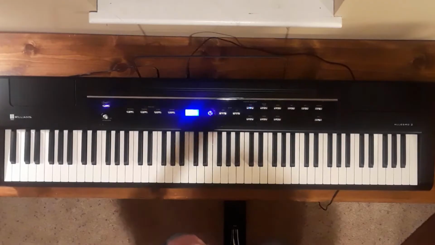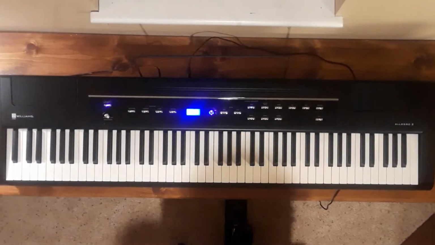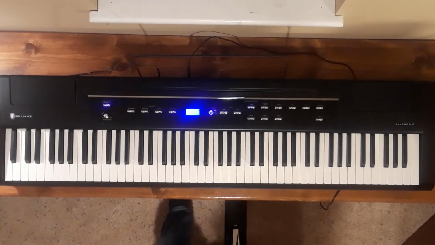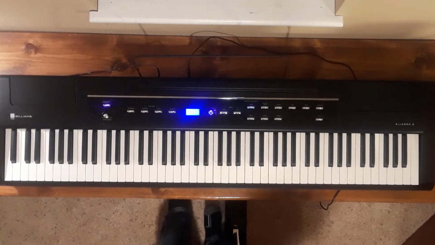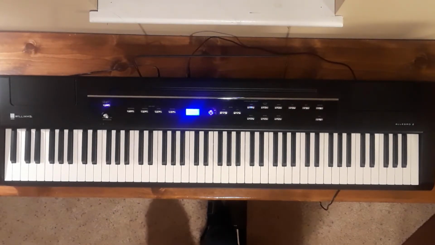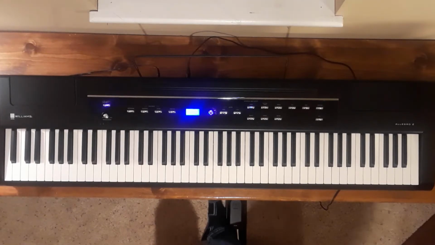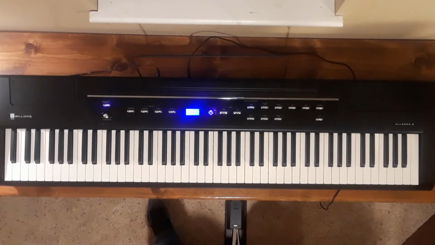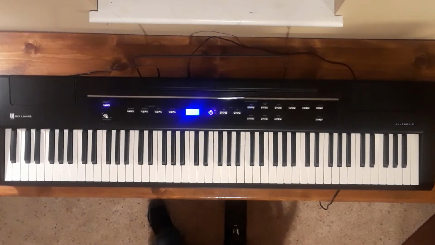Next thing before ending this video, I want to discuss this thing right here. This is called the damper sustain pedal. If you're playing a spinet, upright, or a grand piano, it's the rightmost pedal. The leftmost pedal is called the soft pedal or the una corda, which just makes everything softer. But since I'm not playing on a spinet, upright, or grand piano, I don't have the soft pedal. But this right here is the sustain pedal, and once you press it, it sustains a note.